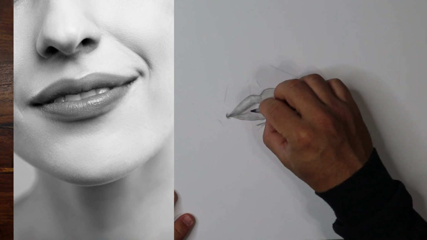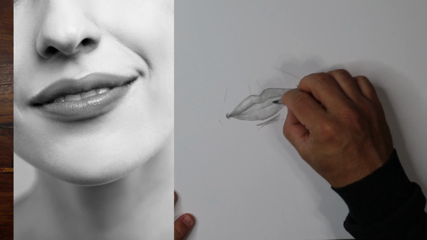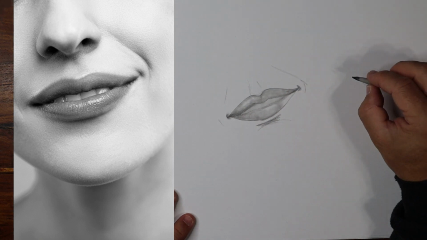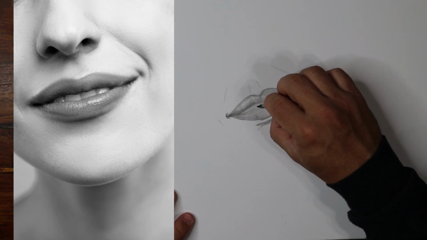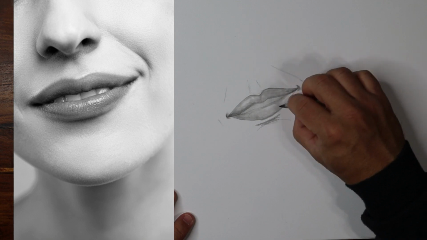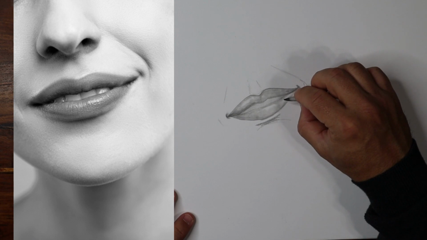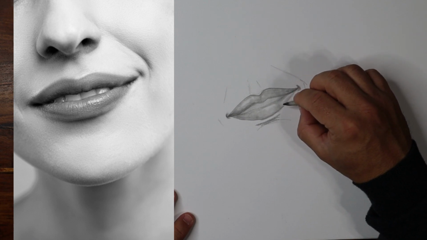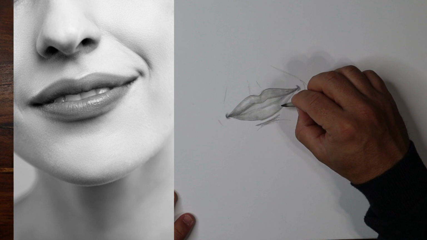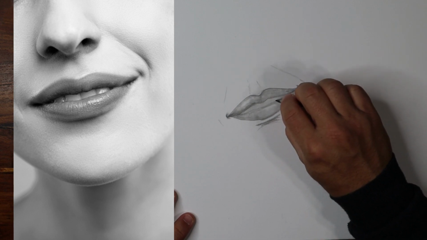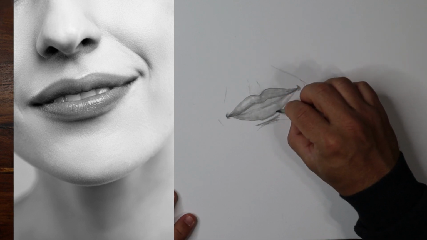I'm going to go ahead and add some really light values where the teeth would be, because although they're white, light, it is not. When you squint, you can see it's not the lightest area. The highlight and a little bit of highlight on the teeth are the lightest areas.